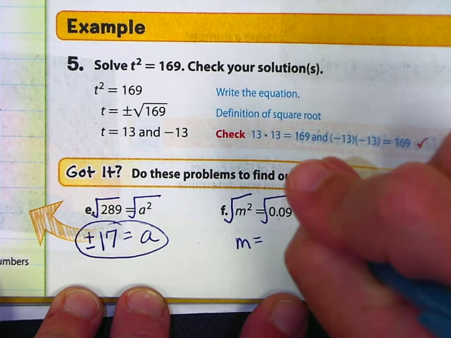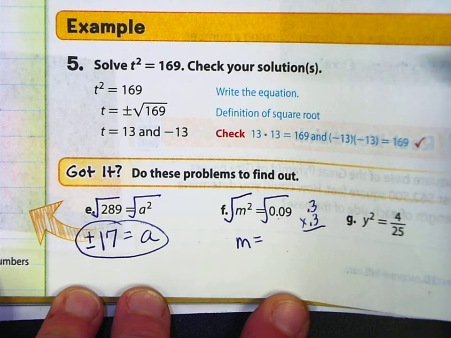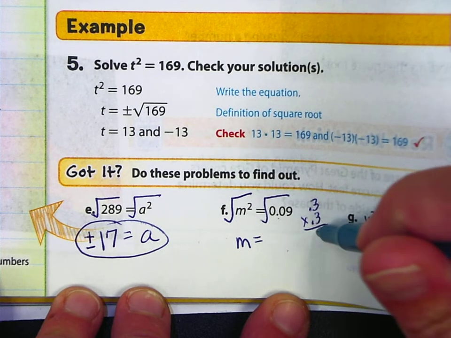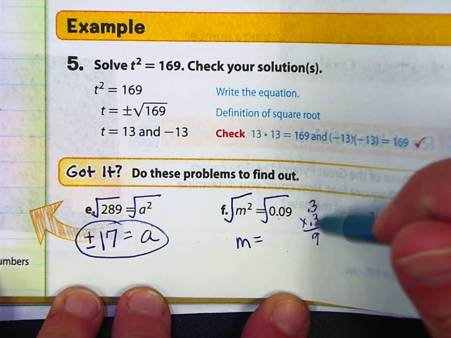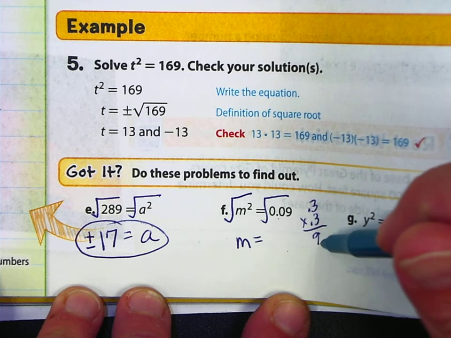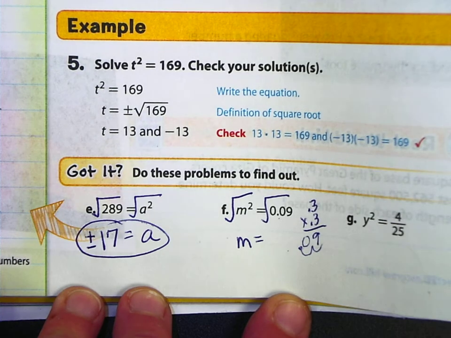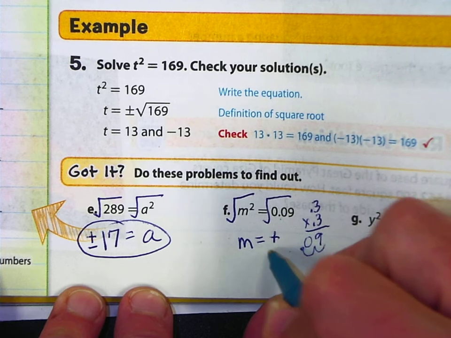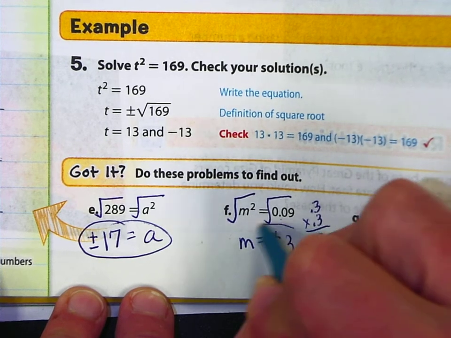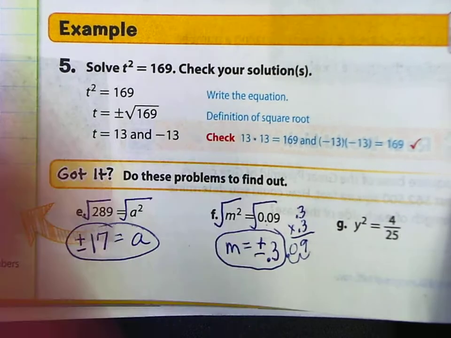So if I put the decimal in front, 0.3 times itself, 0.3, and then let's count. I know that 3 times 3 is 9. So there are 2 digits after these decimals. If I move it over 1, 2, then I will have 0.09. So my answer is positive negative 0.3. Positive negative 0.3 is the root.